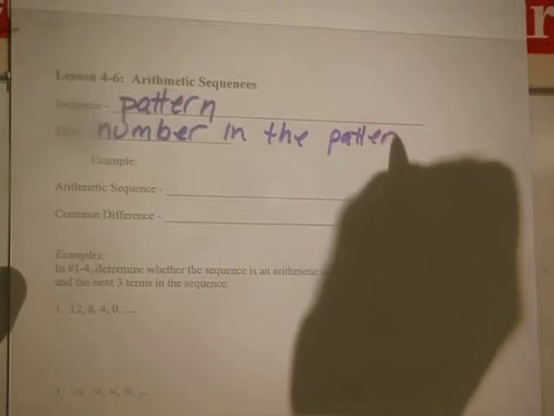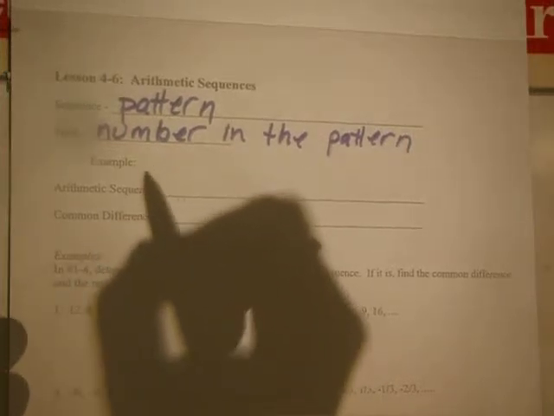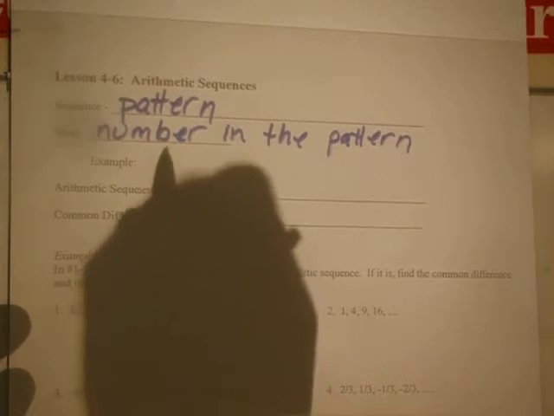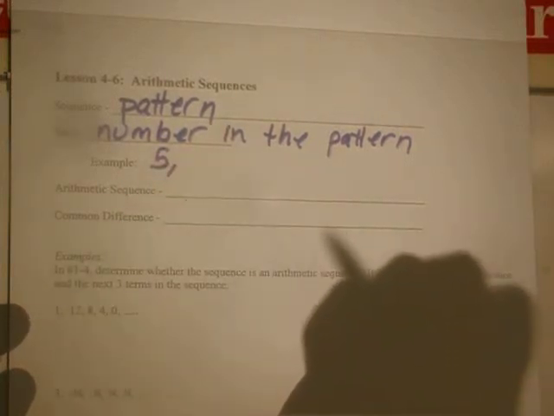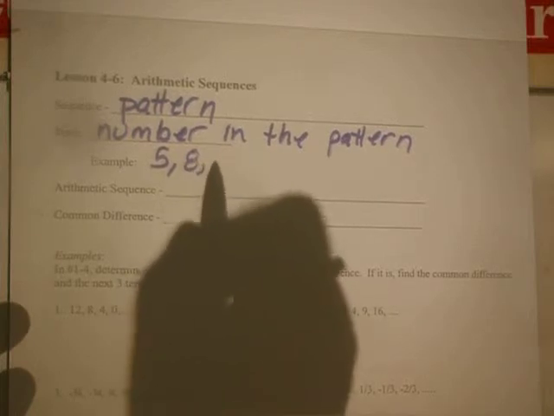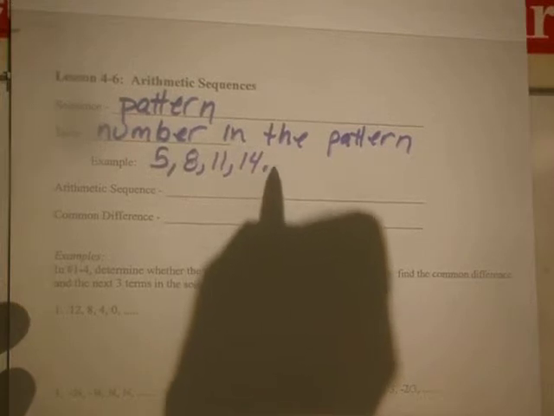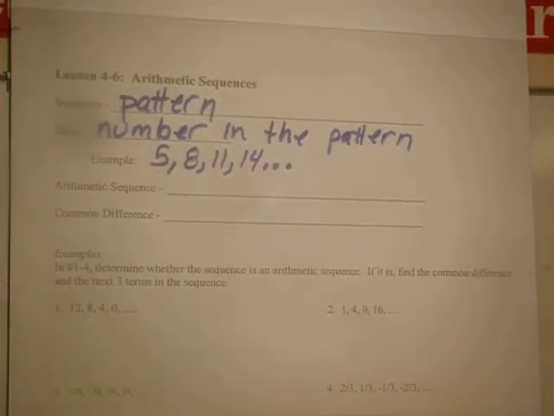An example of a pattern: this pattern is going to start at the number 5 and it's going to increase by 3 each time. So we start out with 5, increase it by 3 each time. That would be 8, 11, 14, etc. This is an arithmetic sequence because it's increasing by a constant rate each time.